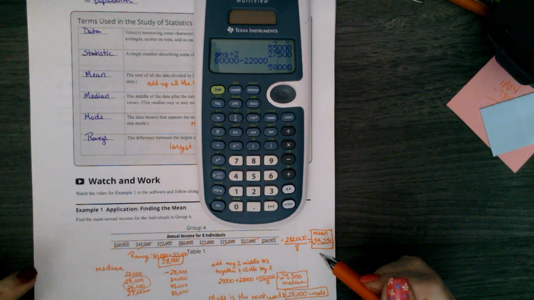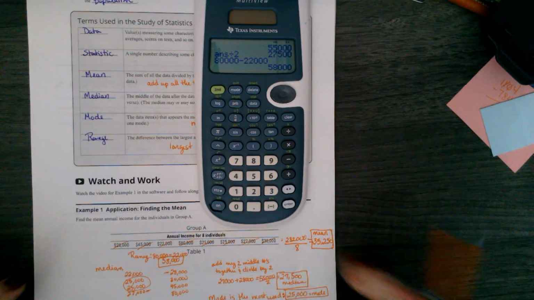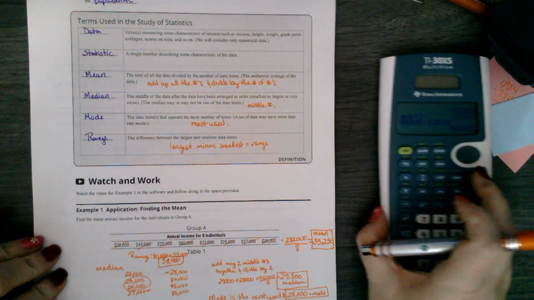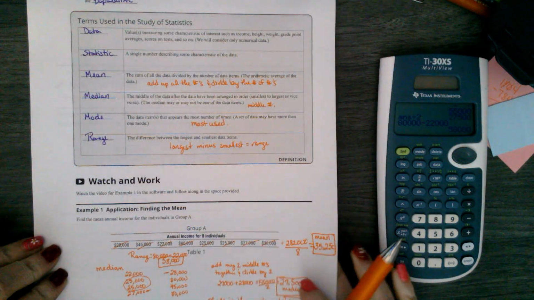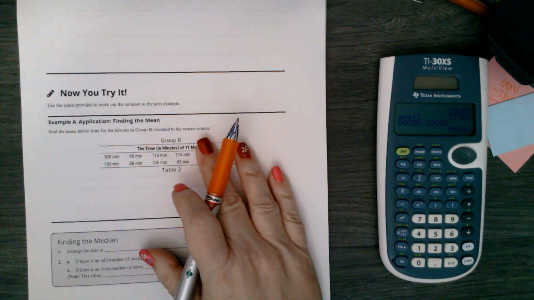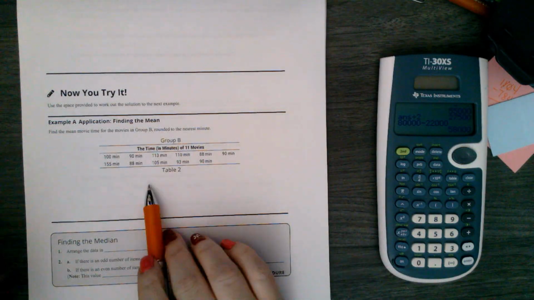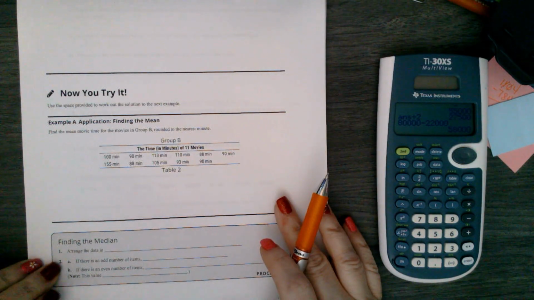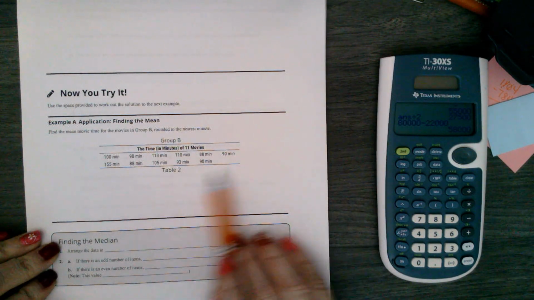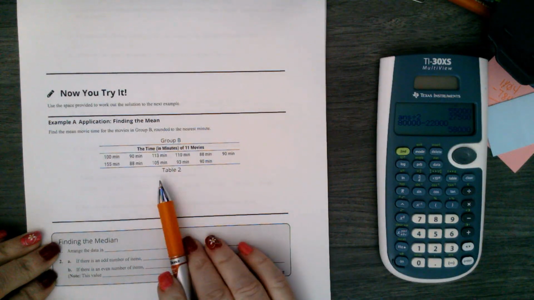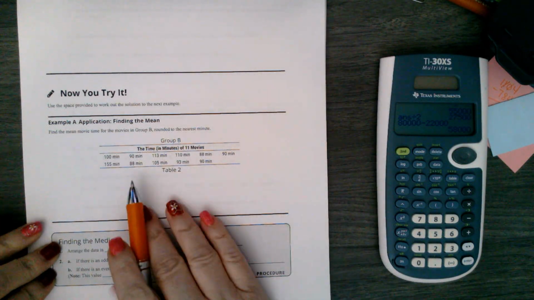Typically, they will ask for all four, not just one. Typically. So I want you to find all four for the next one. Find the mean, median, and mode for this one. Go ahead, pause it, see how you do.